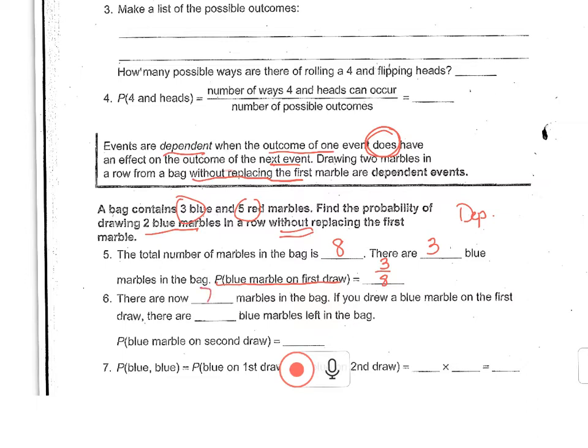And it says if you drew a blue marble on the first one, let's say one of those came out on the first draw, you only have 2 left. Okay, so the probability of the second one is 2 blues that could be left out of only 7 in there. So what you do is you take the probability of the first one, which is 3/8, times the probability of the second one without replacing the first one, 2/7. And I'm going to cancel. That's a 1, that's a 4. Go straight across. 3 times 1 is 3 over 28.